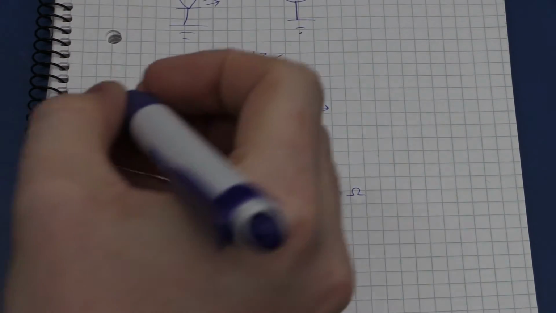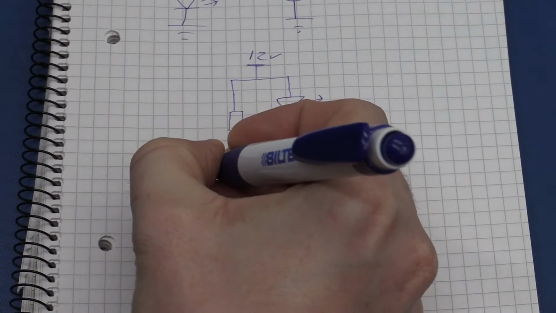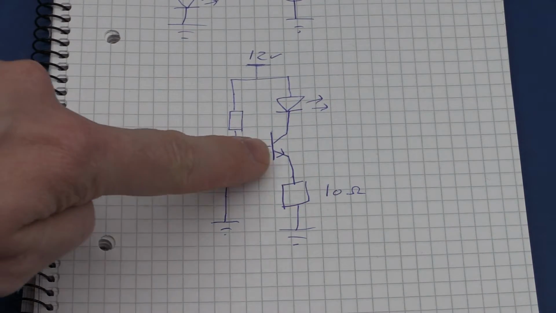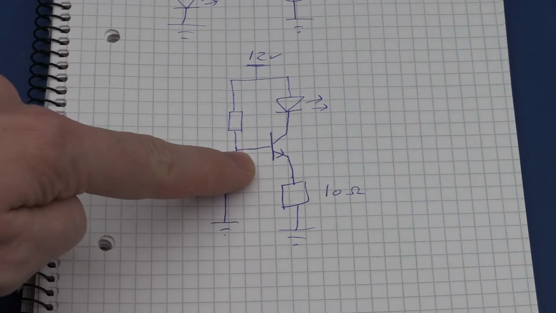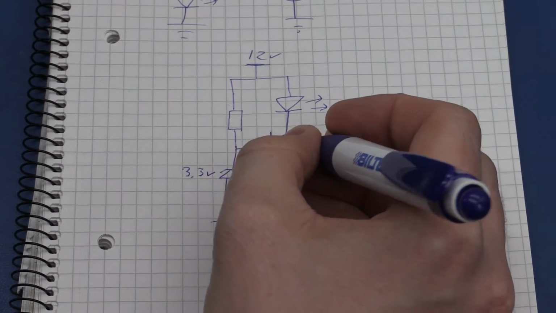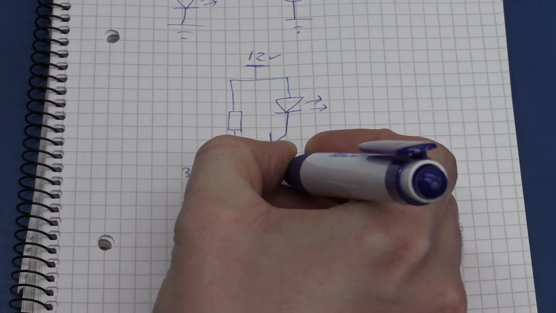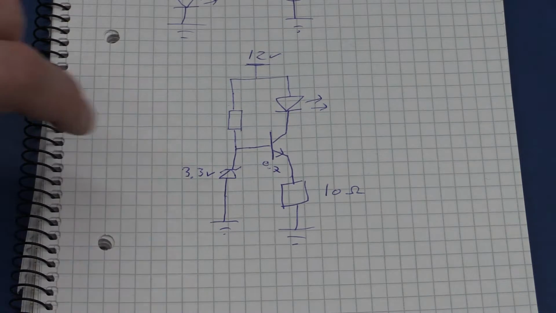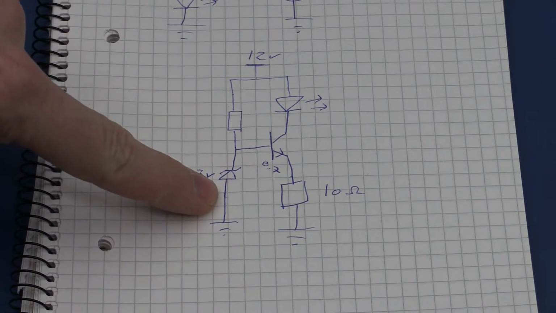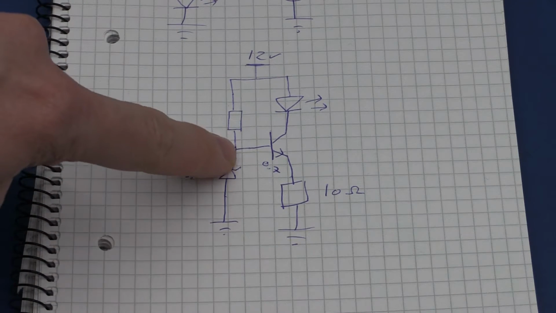So say we have a 3.3 volt Zener diode. We know that the transistor will have a voltage drop from the base to the emitter, approximately 0.6 to 0.7 volts depending on the transistor. Let's say 0.7. We know that we will have 3.3 volts right here because of the Zener diode.